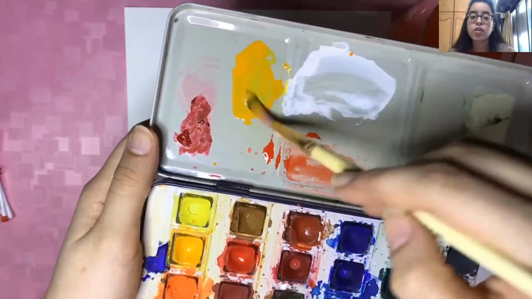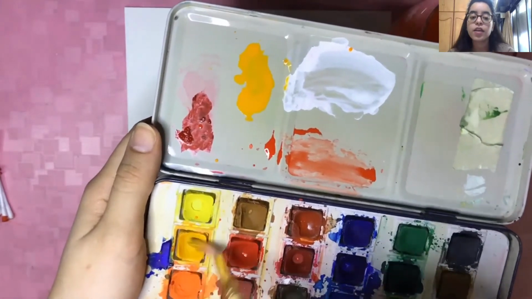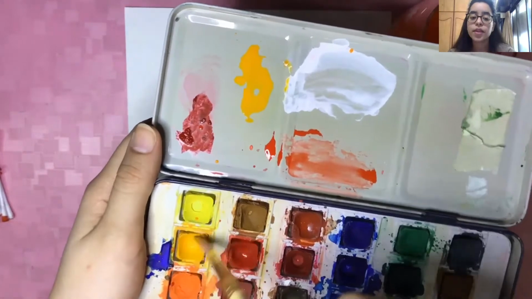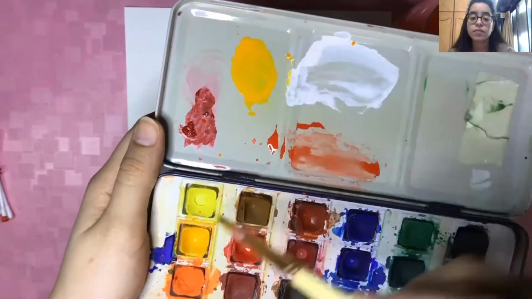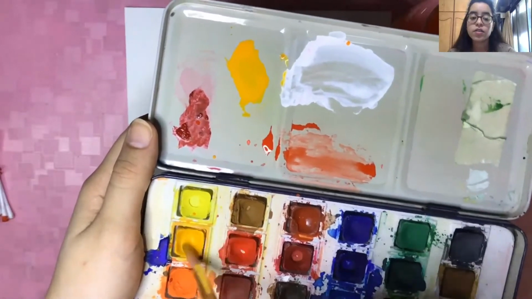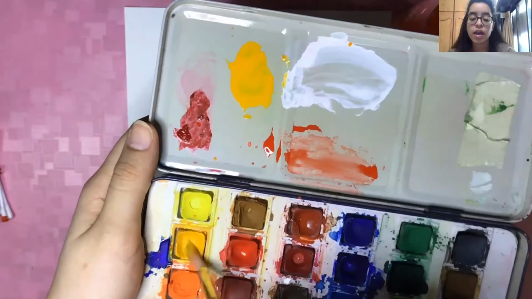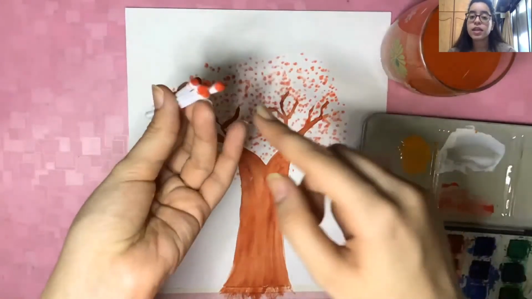Okay, so I'm just taking lots of yellow color into the surface. Awesome. So this looks perfect to me now. And then let's get started with the same process.